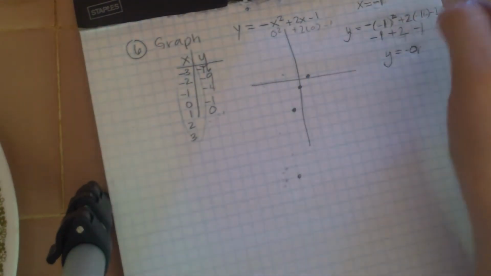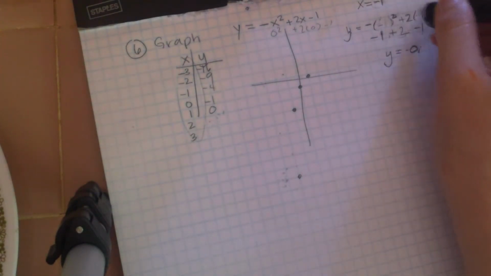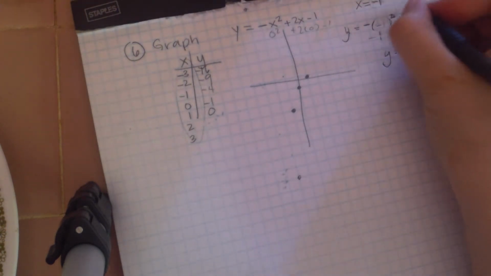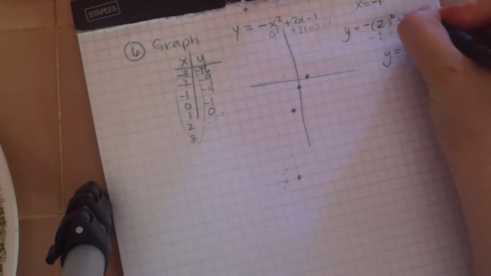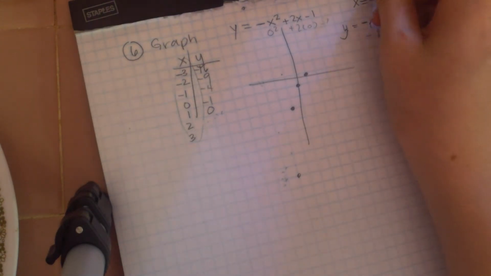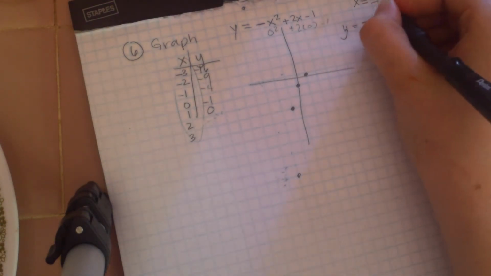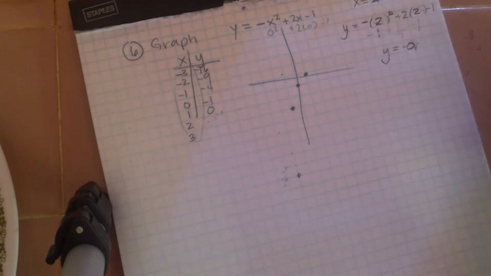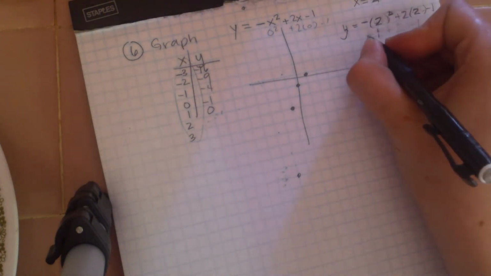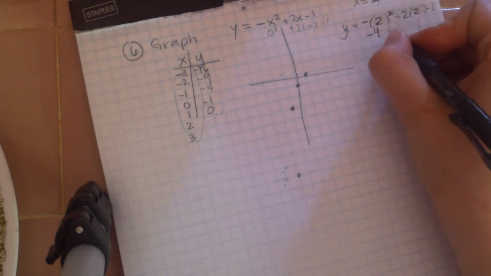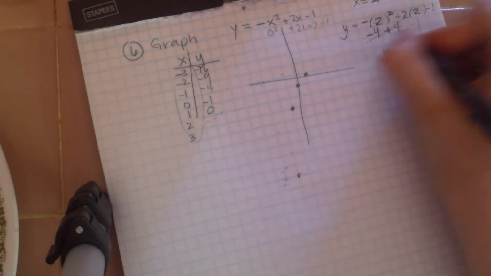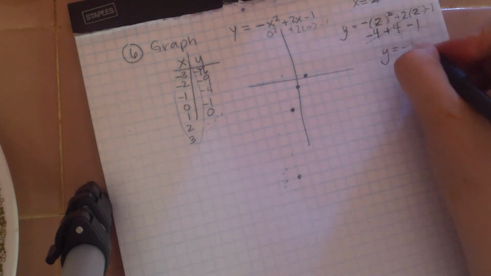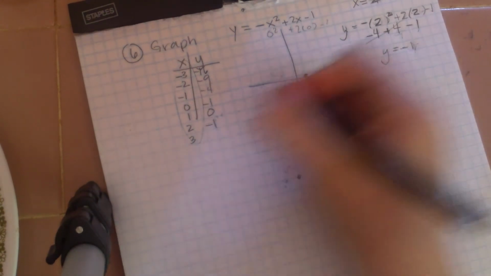So we have 2. We're going to be plugging in 2 to this equation so that we can get out another point. So 2 squared, and then 2 times 2, and then -1. So we're plugging in x equals 2. I know it's a lot of work, but this is one way you can do it. So 2 squared is 4. That's going to give us -4. 2 times 2 is +4. So these guys are going to cancel out, and then you have -1. So you get out y equals -1 when you plug in 2.